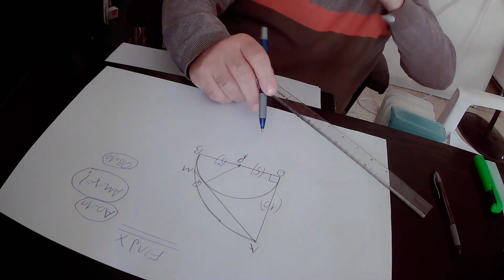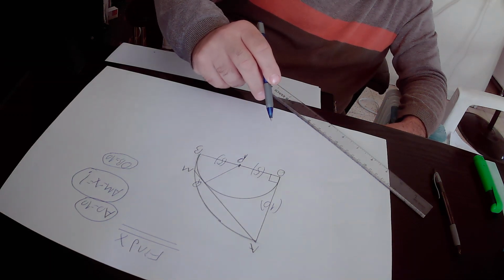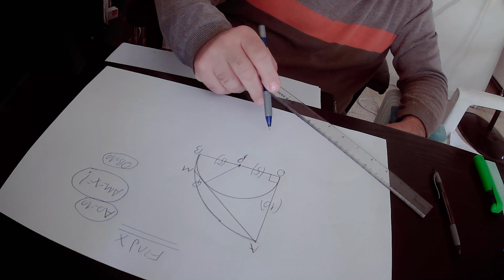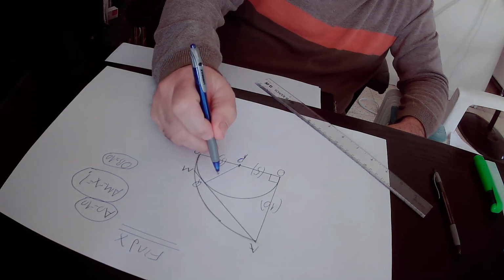Point P is the center of this semicircle. Point Q is a point on the semicircle itself, therefore PQ is the radius of this semicircle, therefore it is equal to 5 units in its length.